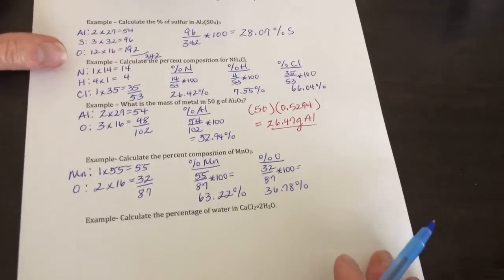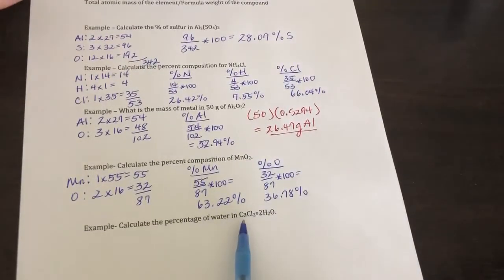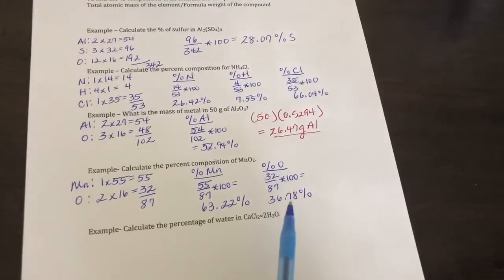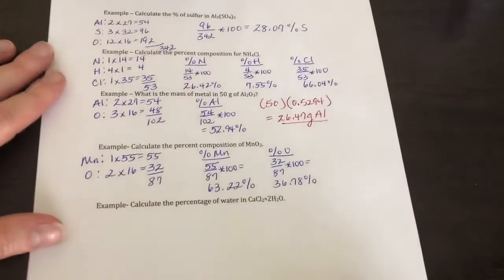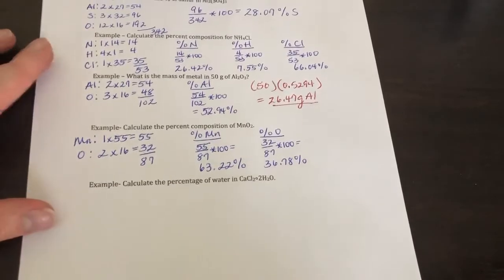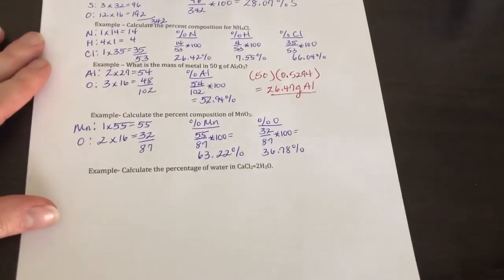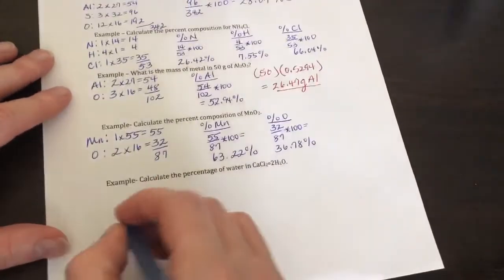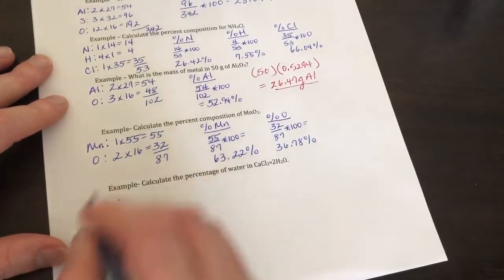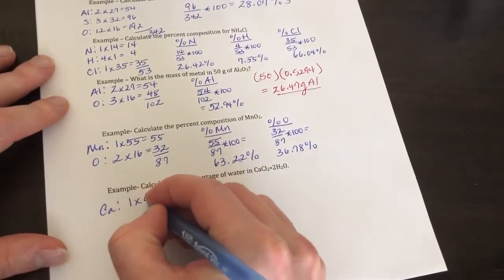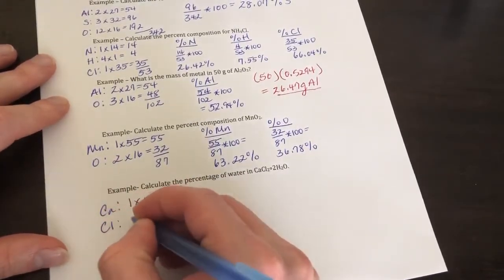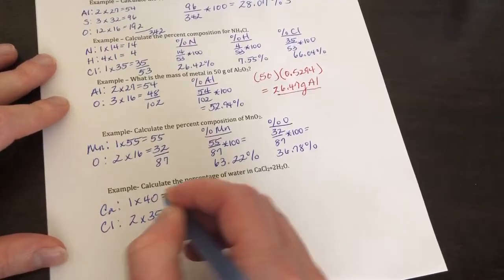Okay? Now, calculate the percentage of water in calcium chloride dihydrate. Okay? So anytime something's bonded with water, and we're going to see this in lab, it's called a hydrate, okay? So it has water inside of it. When you heat it up, the water goes away. So it's pretty much the same type of question. We're going to do our molecular weight first. So calcium, we got 1 calcium. Calcium was 40. Chlorine, we got 2 chlorines. I'm going to say it weighs 35.